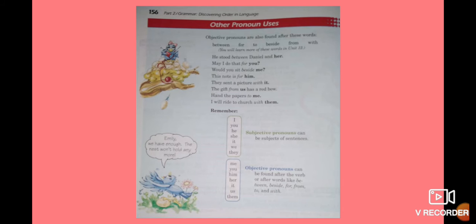So let's see now the other pronoun uses. This one is on page 156. Objective pronouns are also found after these words. That means the majority of the time after prepositions: between, for, to, beside, from, with. We learned this one in unit number 12. And we have some examples here.